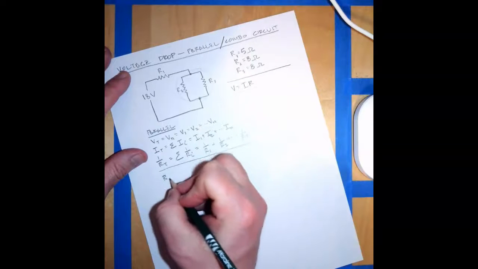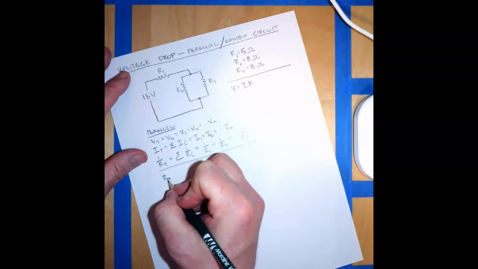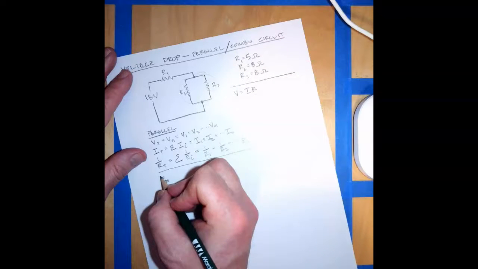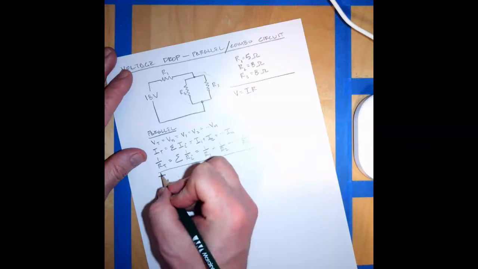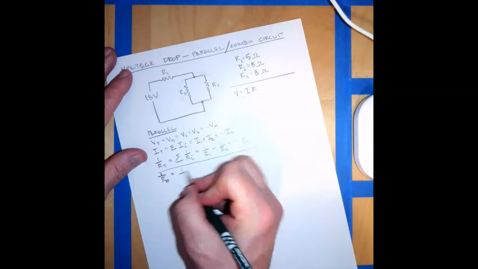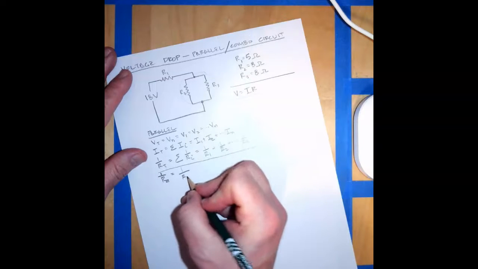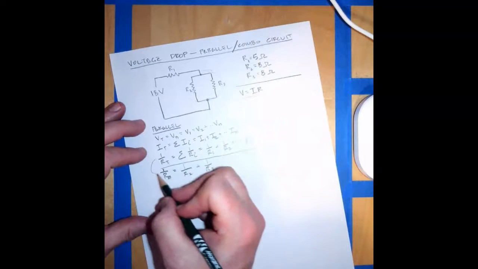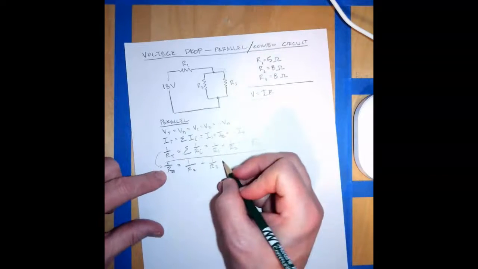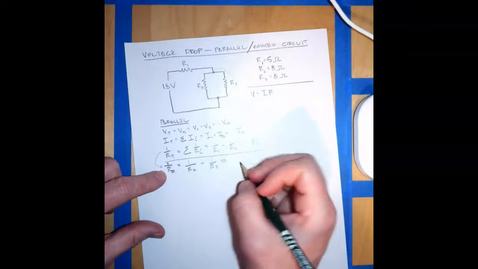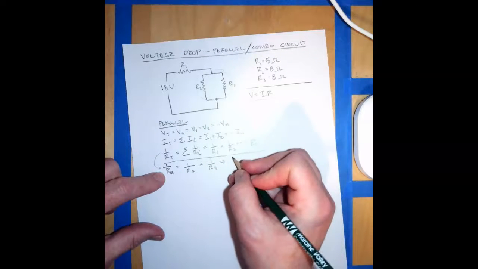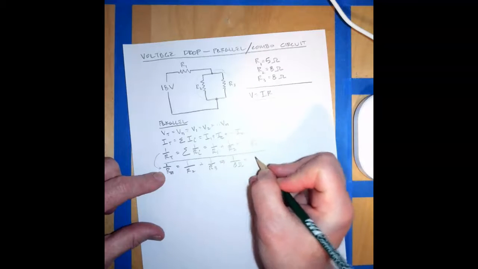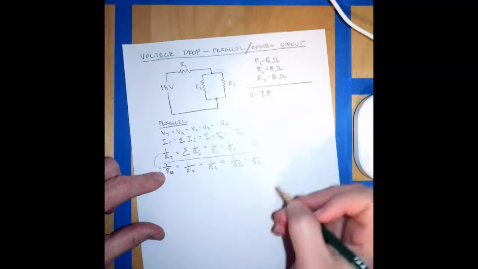So what is this equivalent resistance? Well, let's call it R23. Let's say 1 over R23 is equal to 1 over R2 plus 1 over R3, right? So we just took that equation right there. So 1 over R23 is going to be 1 over R2, which is 8, plus 1 over R3, which is 8 ohms.